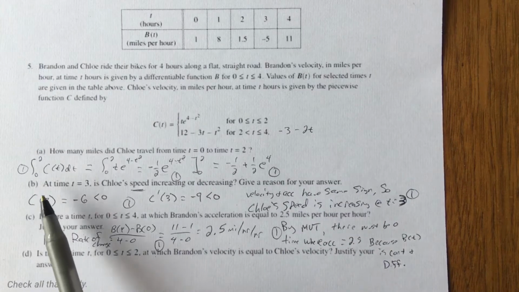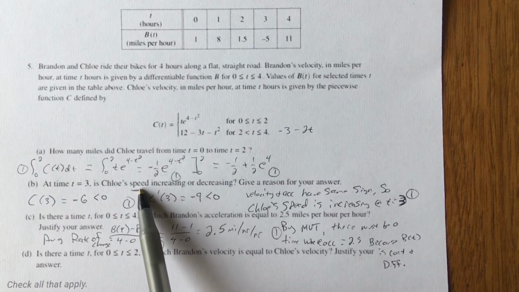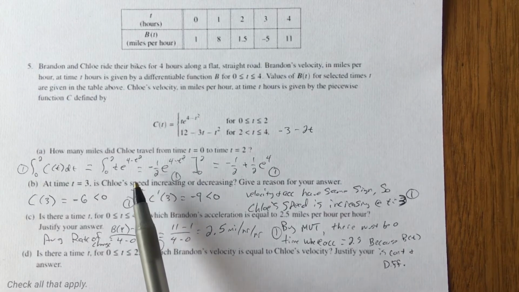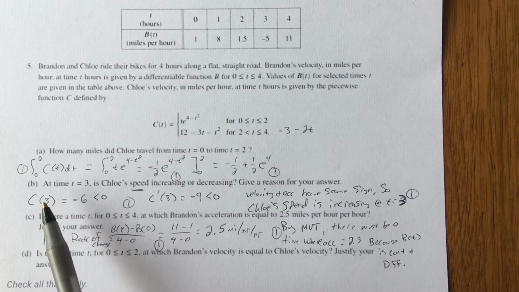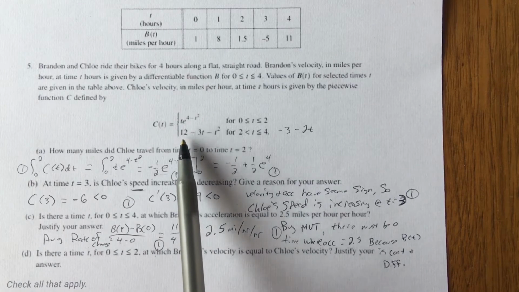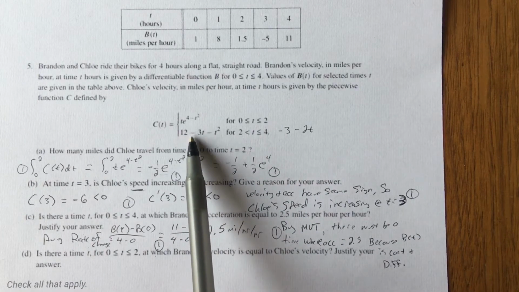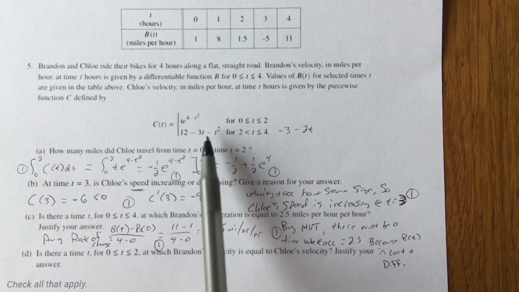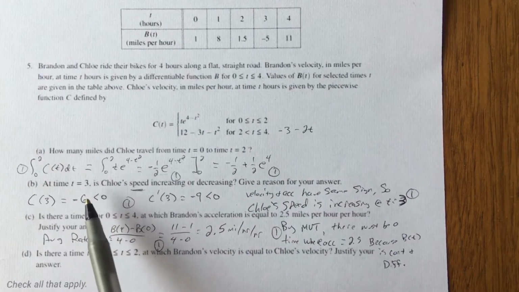Okay. Part B says, is her speed increasing or decreasing? And hopefully we've done enough of these to have you remember that for speed, we think about velocity and acceleration. So her velocity, we just throw 3 into the function, and we get 12 minus 3 times 3 minus 3 squared, which is negative 6. That's less than 0, so she has a negative velocity at that point.